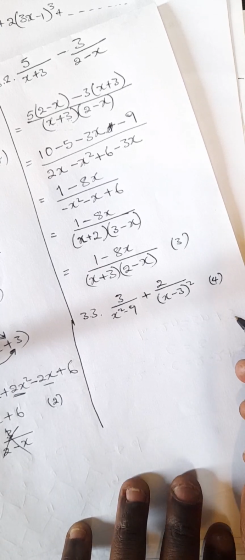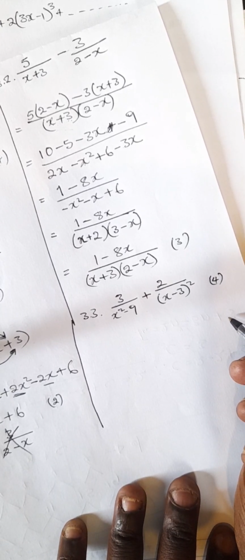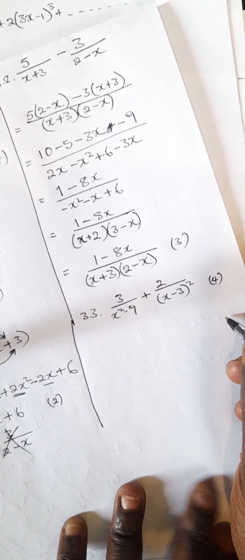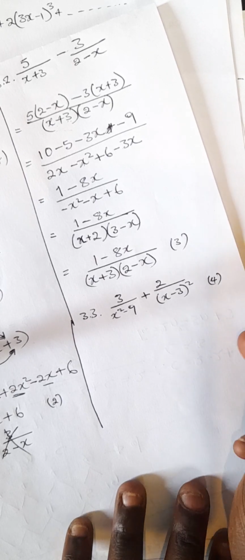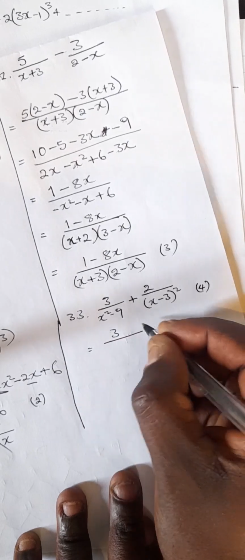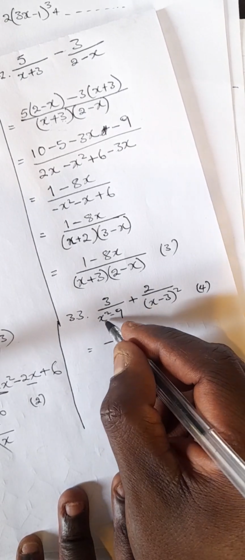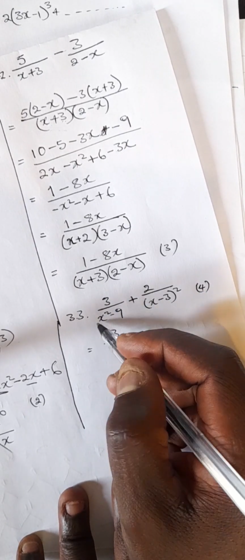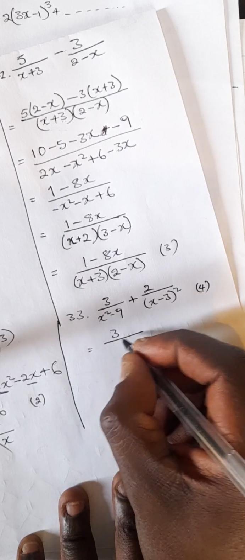So my first step, three over. Okay, I see that this denominator here is a difference of 2 squares.